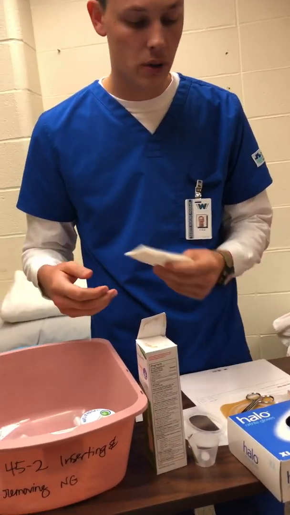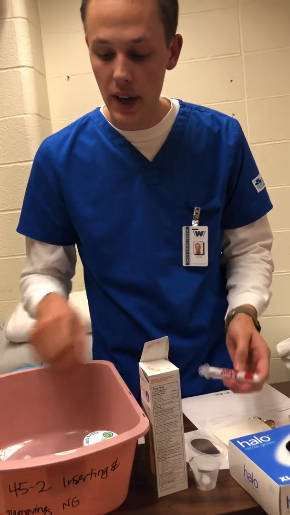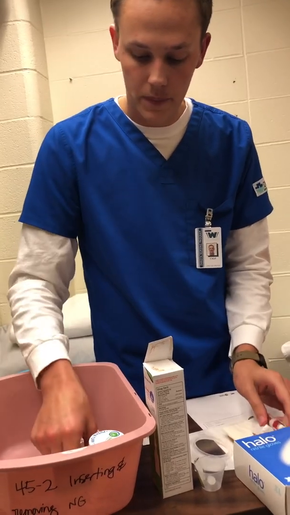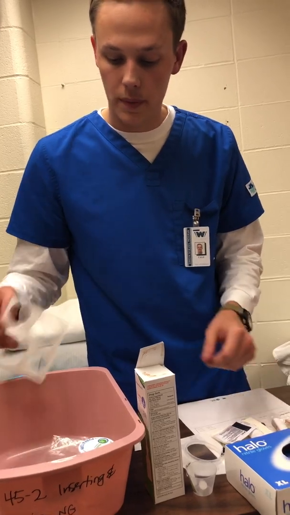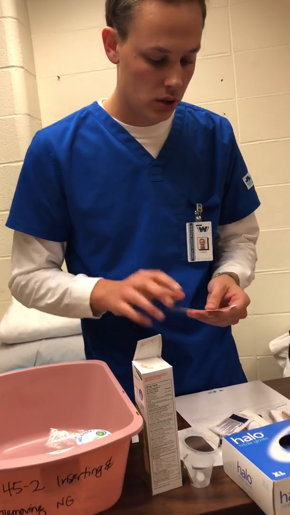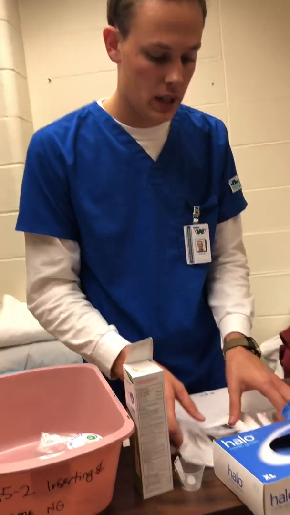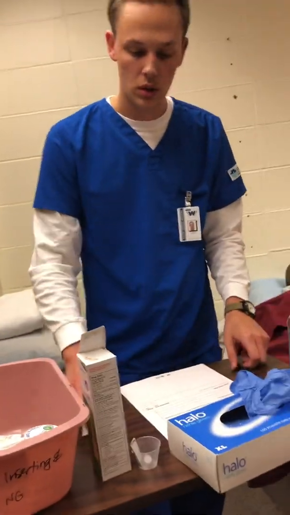I'll be needing a 4x4 gauze. I'll be needing the ostomy paste, as well as the ostomy powder, some adhesive remover, and a stoma sizer. And so with all of those supplies handy, I'll be able to enter the patient's room.